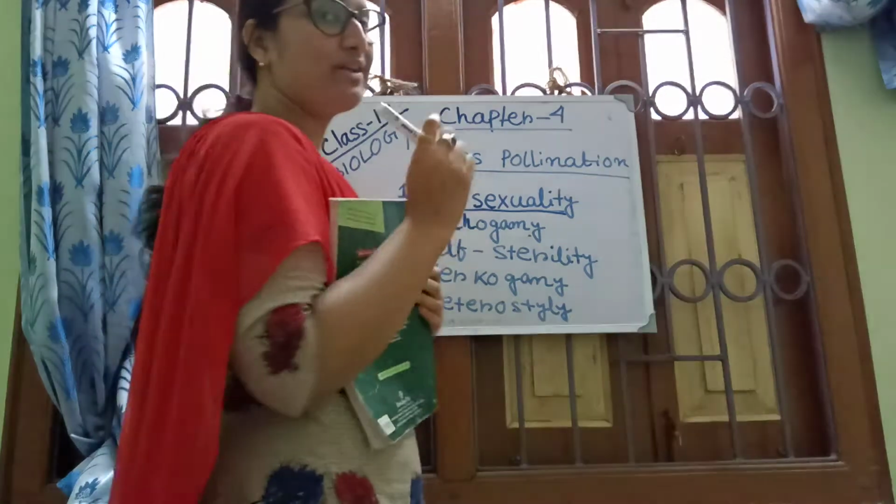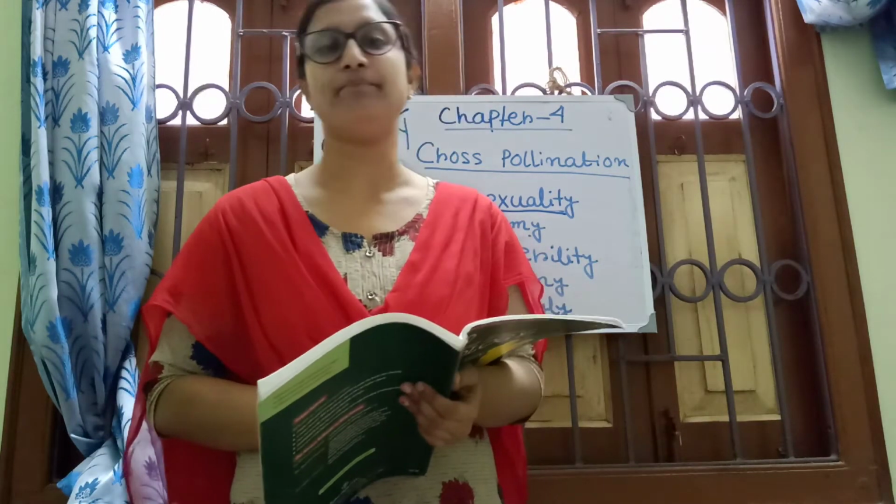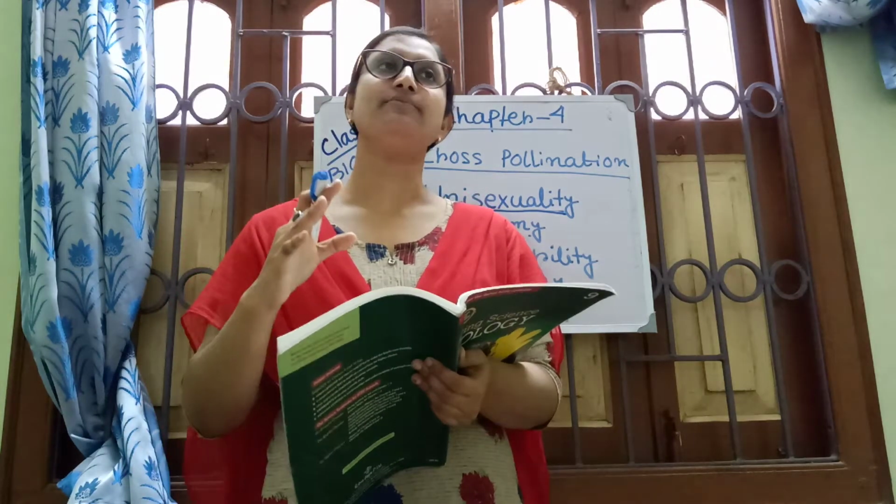Unisexuality means one sex: in a flower, either the male or the female reproductive part is present. The flowers may be only male or only female, on the same plant or on different plants. This is called unisexuality, and it is a reason for cross-pollination. If both sexes are present, self-pollination occurs.